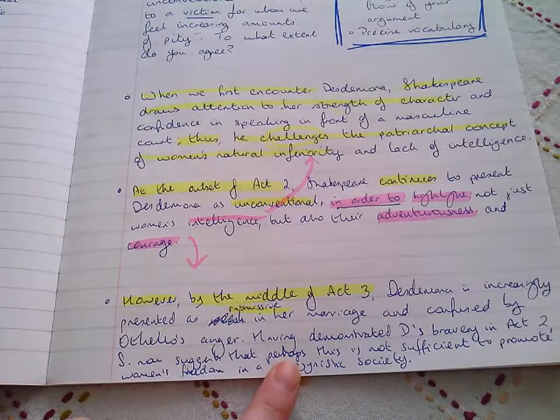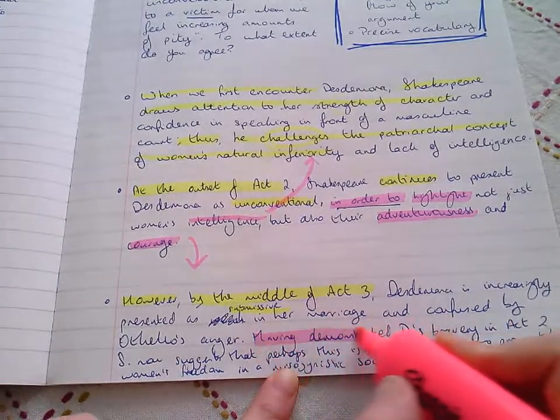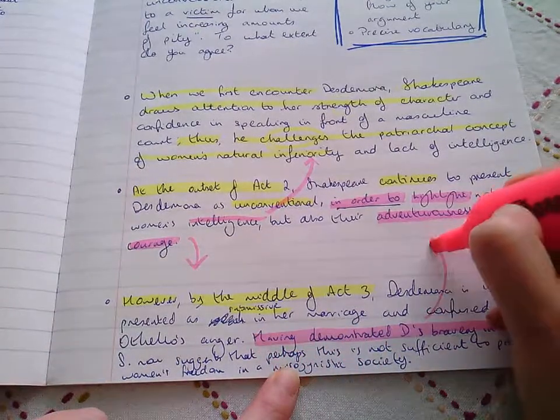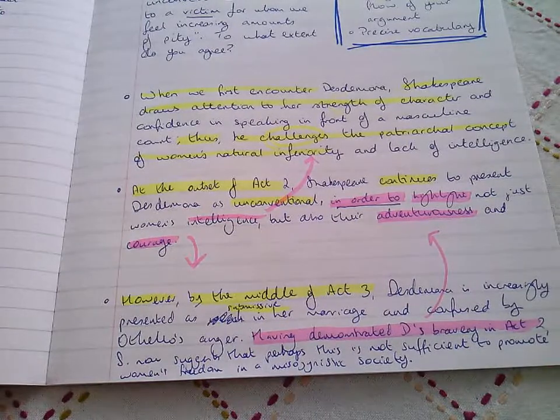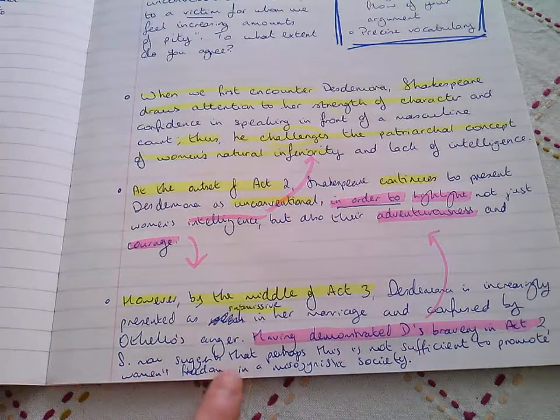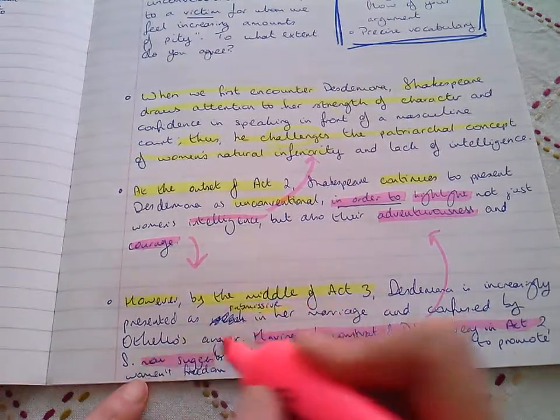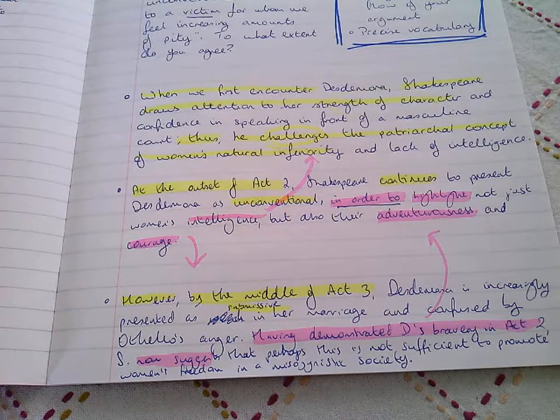So what I've done here is, having demonstrated Desdemona's bravery in Act 2, so I'm looking back to my previous paragraphs and showing the flow, the progression of my argument across my essay. And then here, Shakespeare now suggests, so I'm taking those ideas from my previous paragraphs, but I'm building on them. I'm not just repeating them, but I'm showing how they can change, how they can develop, how they can progress.